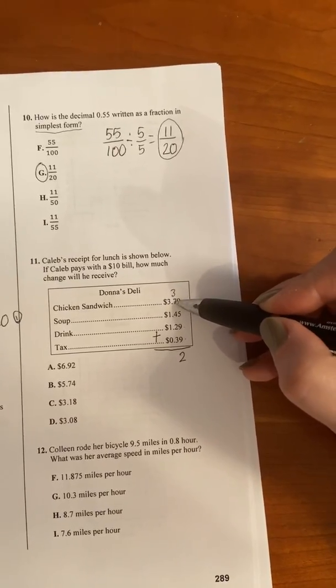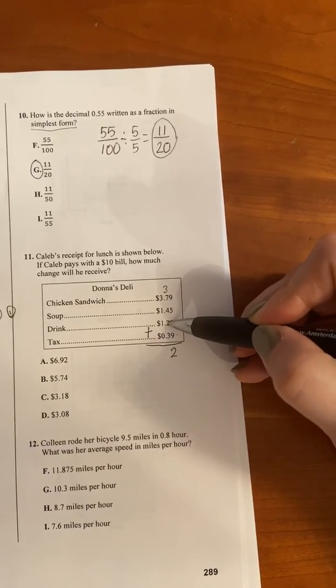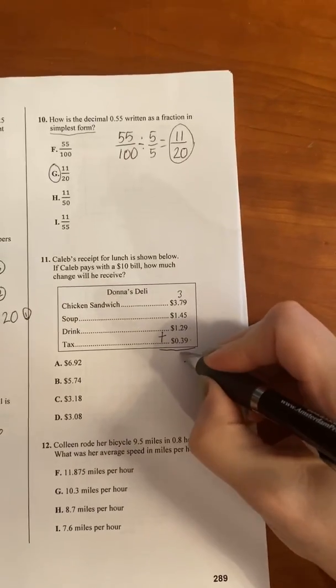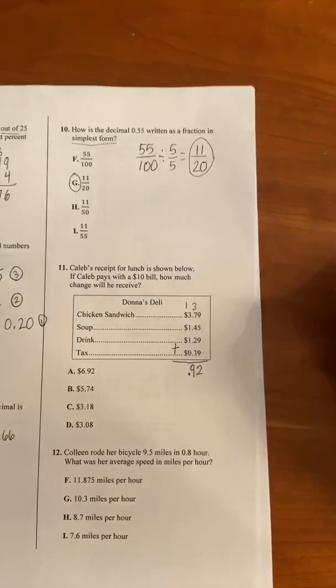3 plus 7 is 10. 10 plus 4 is 14. 14 plus 2 is 16. 16 plus 3 is 19. And now bring that decimal into your answer.